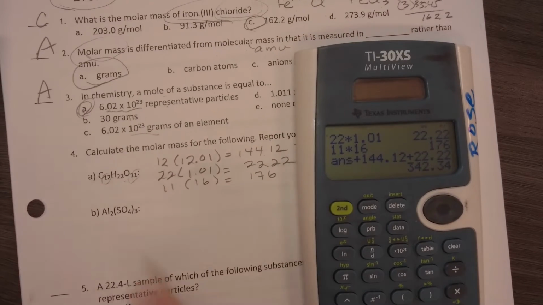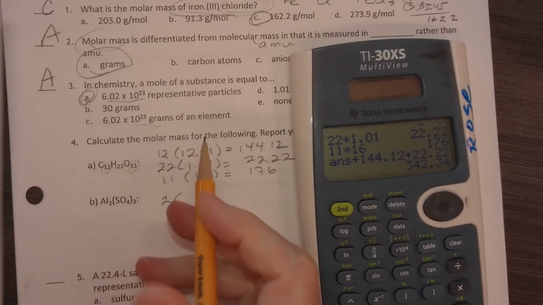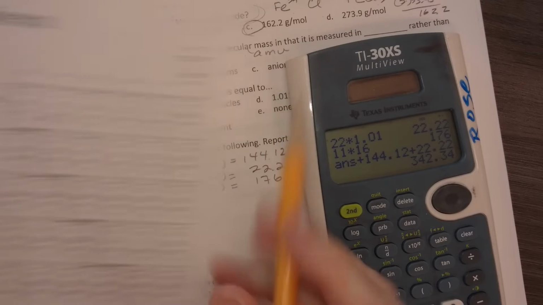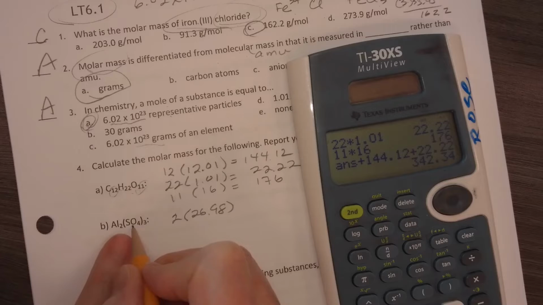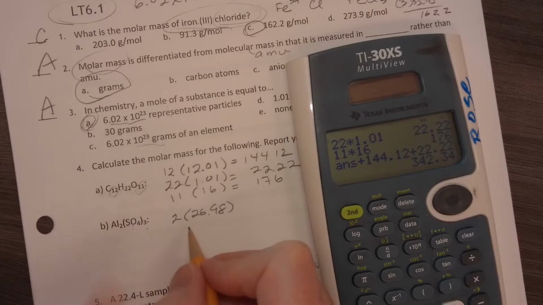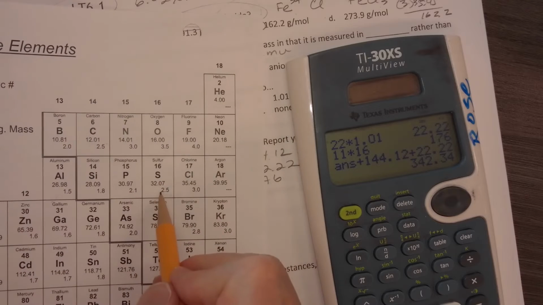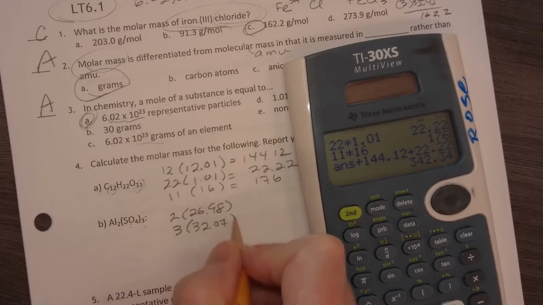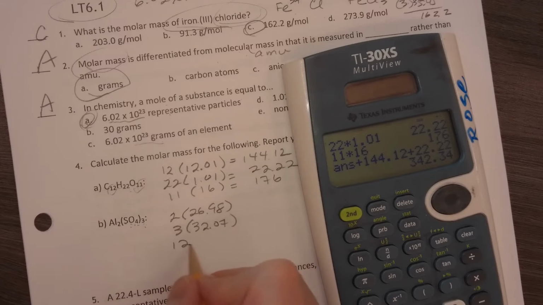Aluminum sulfate. Aluminum means I have 2 aluminums. Aluminum is 26.98. I have 3 sulfurs. Sulfur is 32.07. And I have 3 times 4, 12 oxygens. Oxygen is 16.